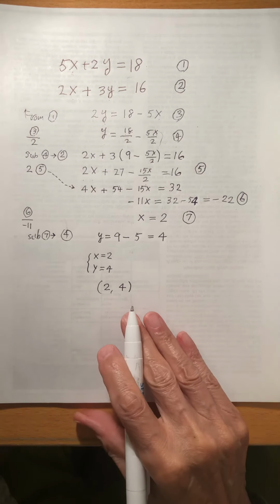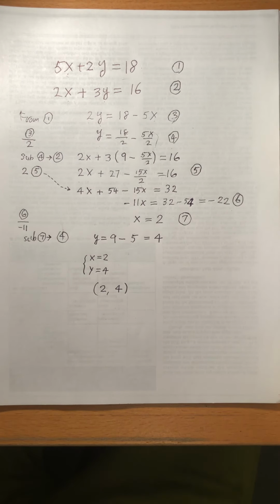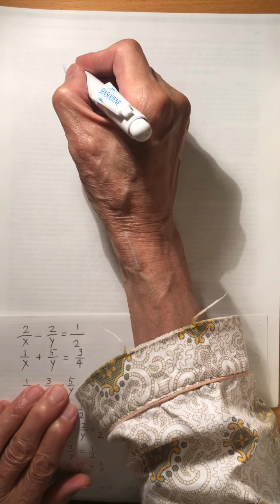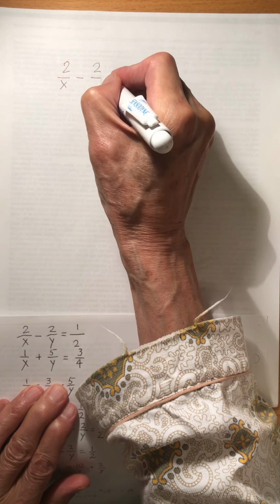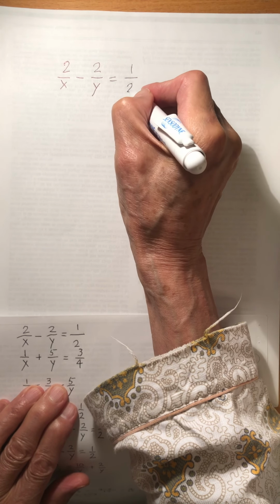Okay, this is the second example. I want to say something from the last part 1 lecture. In part 1 lecture, I gave an example, which is this. Let me write this. 2 over x minus 2 over y equals 1 over 2.